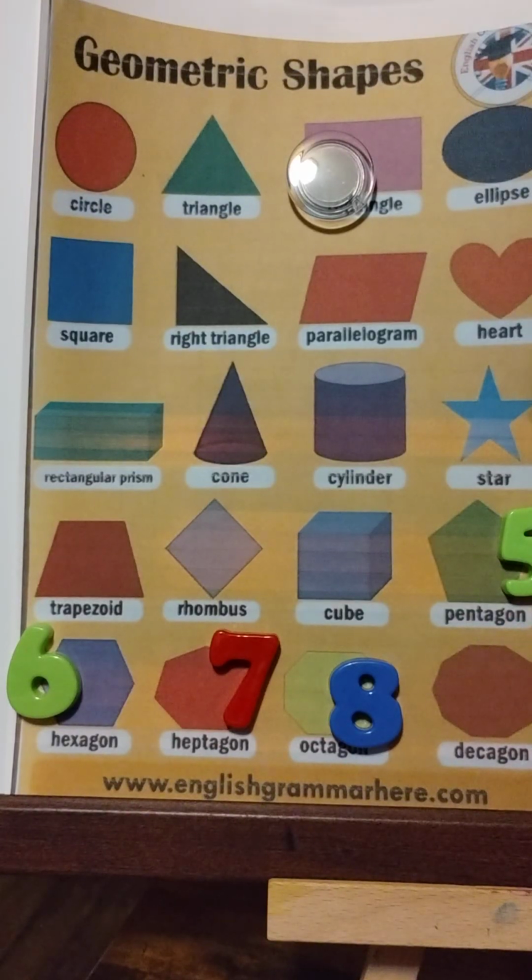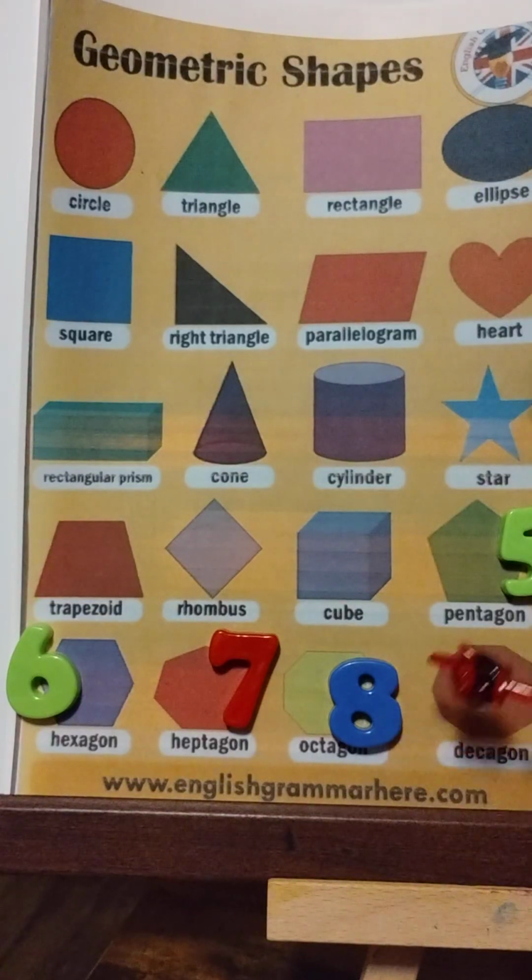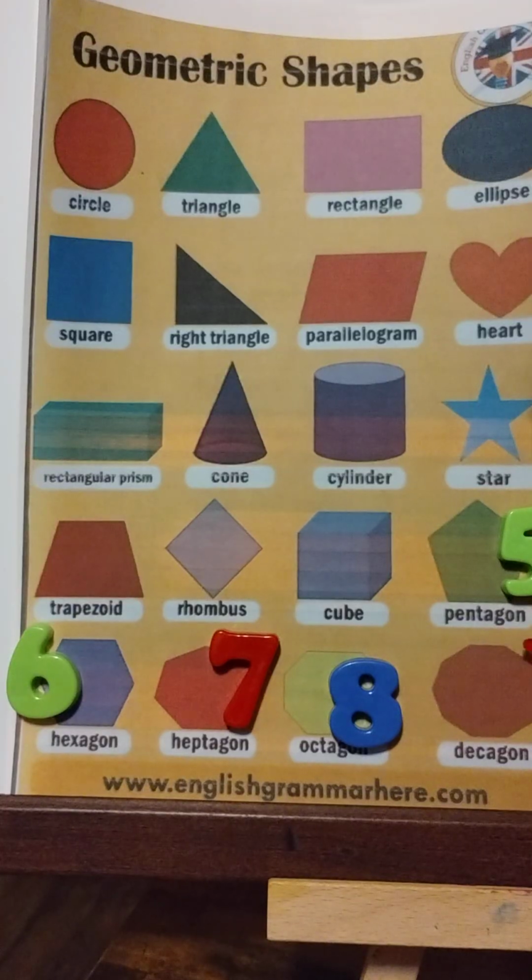1, 2, 3, 4, 5, 6, 7, 8, 9. Okay? So, with that, oh, no, sorry, 10. Let's try that again. 1, 2, 3, 4, 5, 6, 7, 8, 9, 10 sides. A decagon has 10 sides.